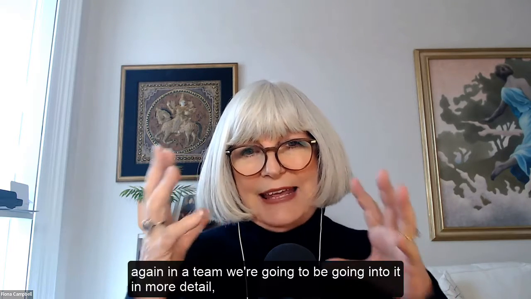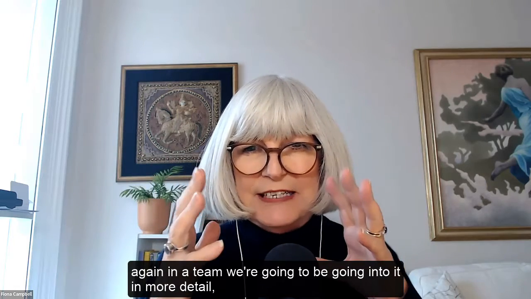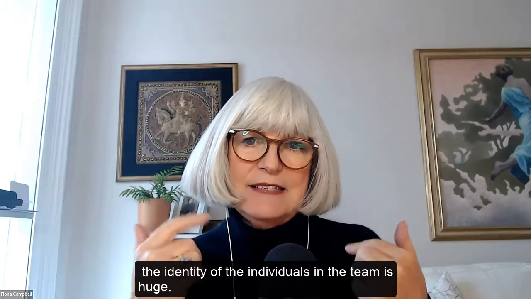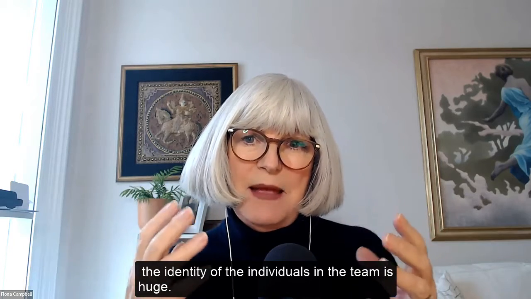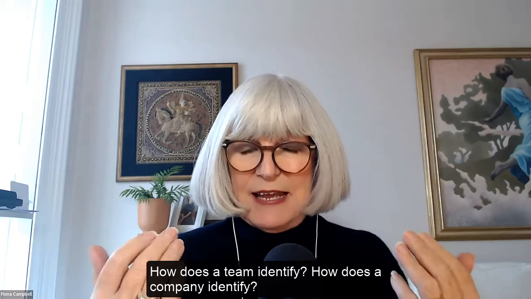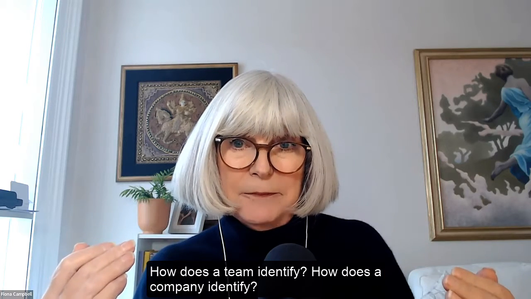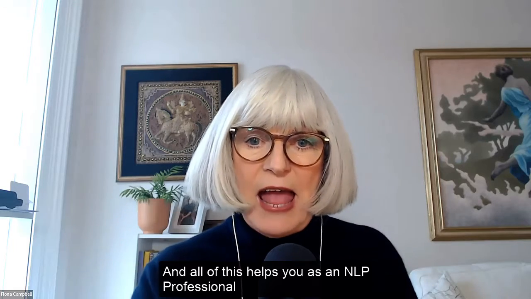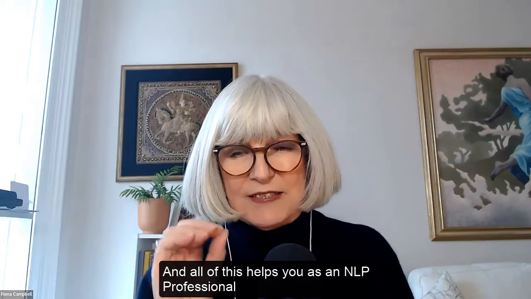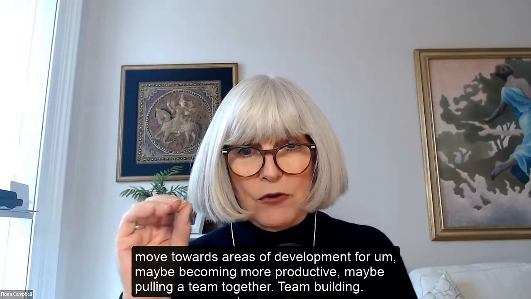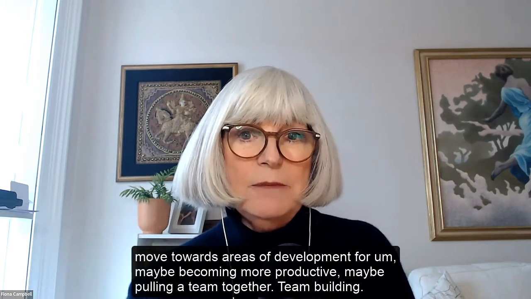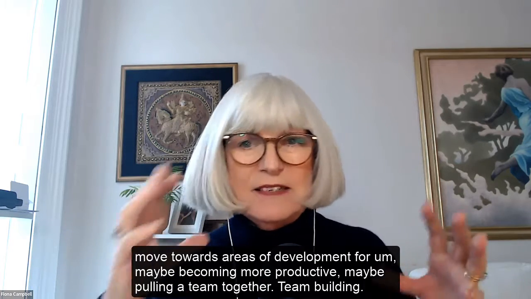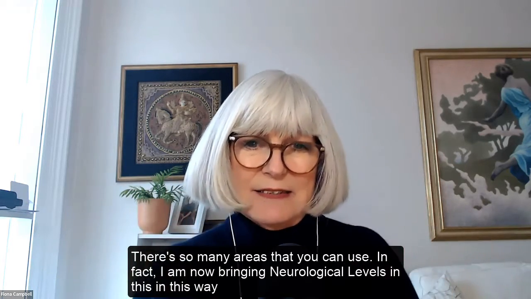So again, in a team, we're going to go into it in more detail, but in teams, the identity of the team, the identity of the individuals in the team is huge. How does a team identify? How does a company identify? How do individuals within a team identify? And all of this helps you as an NLP professional move towards areas of development for maybe becoming more productive, maybe pulling a team together, team building. There's so many areas that you can use.